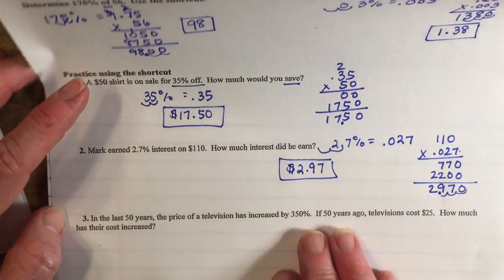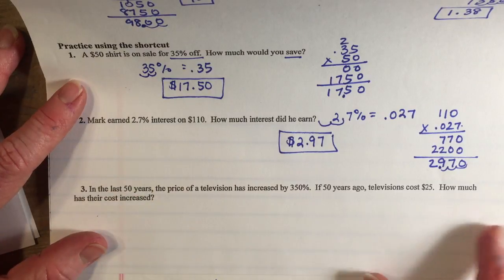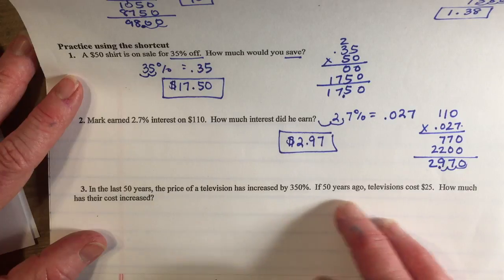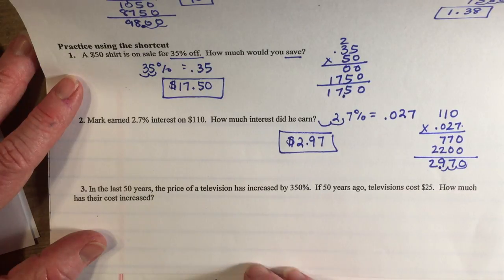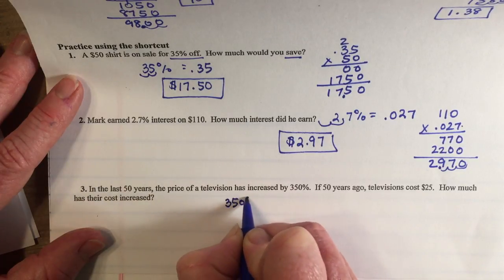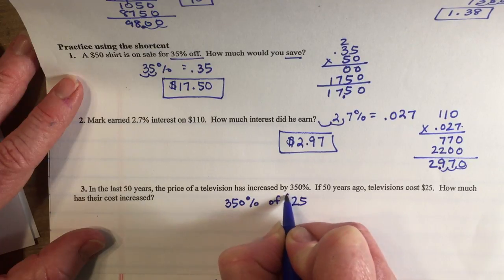And then the last example, it says, in the last 50 years, the price of a television has increased by 350%. If 50 years ago the television cost $25, how much has their cost increased? Okay, so what you're really looking for in this problem is 350% of 25, or $25.